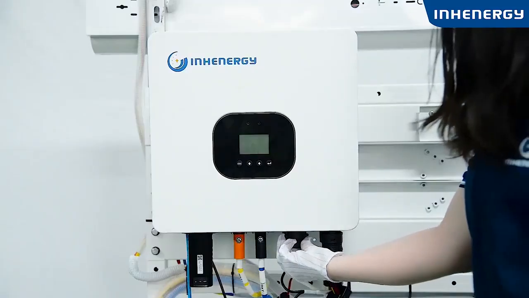In the last video, our engineer showed us how to install the inverter. But what should we do after the installation? In this video, I'm going to teach you how to set up the inverter with an LCD screen to figure out each function. Turn on the inverter.